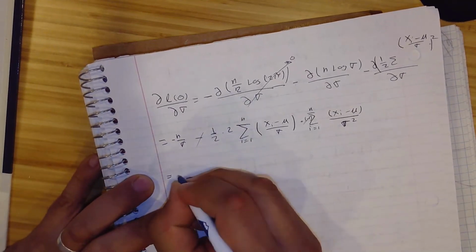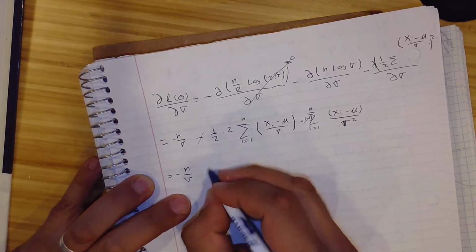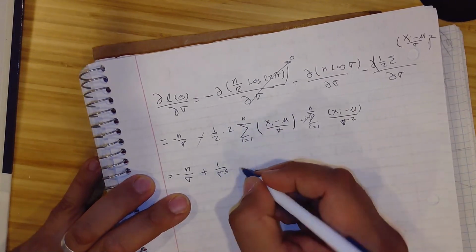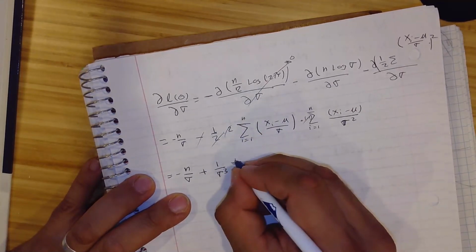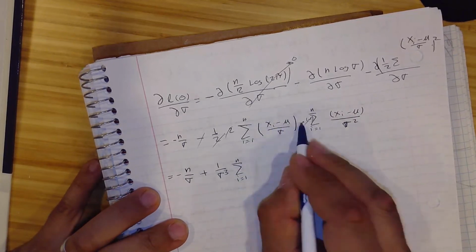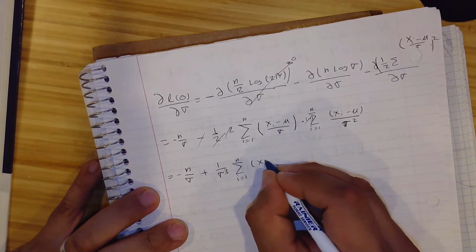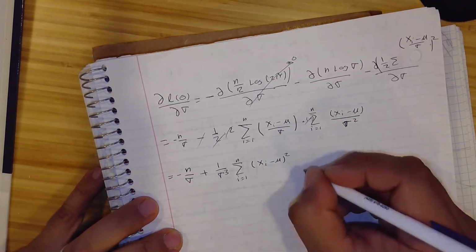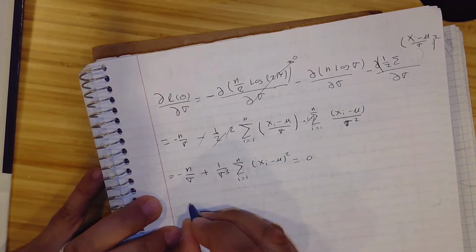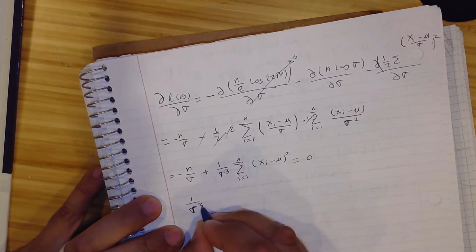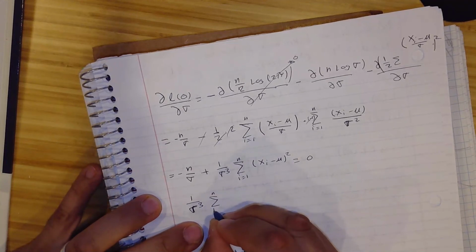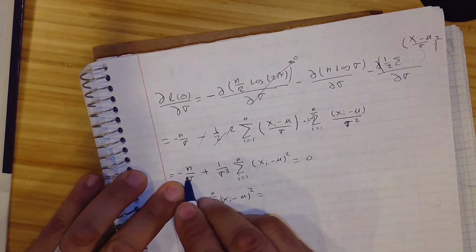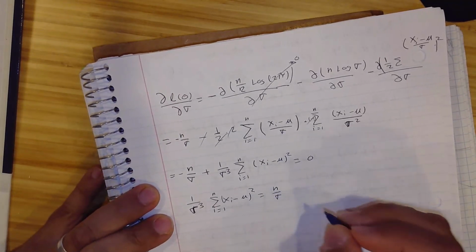So at the end of the day, we have n, right? This 2 and 1 more, we have 3. Summatory, this will go away, and this is the same that we have here, so we can include it in the same summatory to the square, because basically we are multiplying by the same thing. If we have this equal to 0, we can reduce this like this: 3 summatory of xi minus u to the square equal, because this is minus, we're going to multiply this one this way.